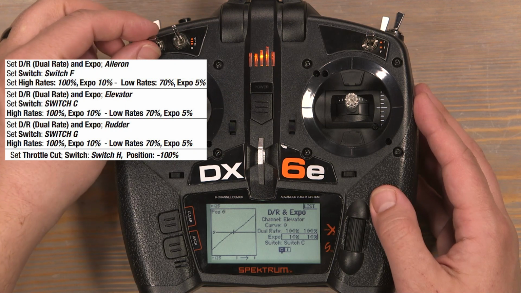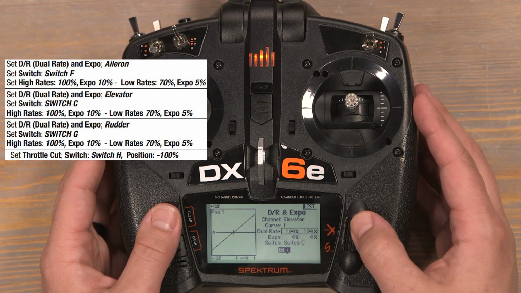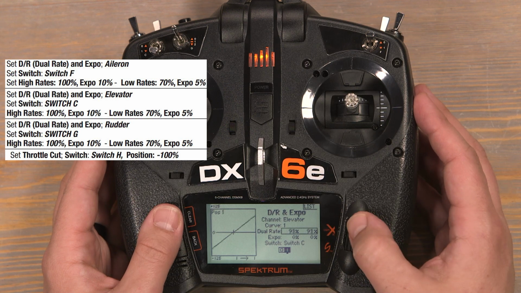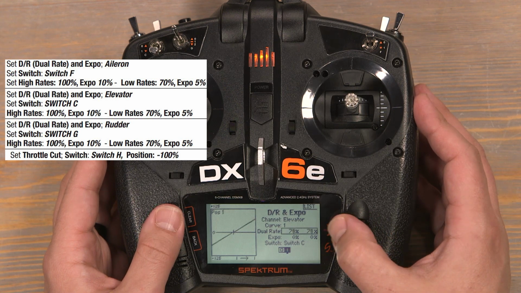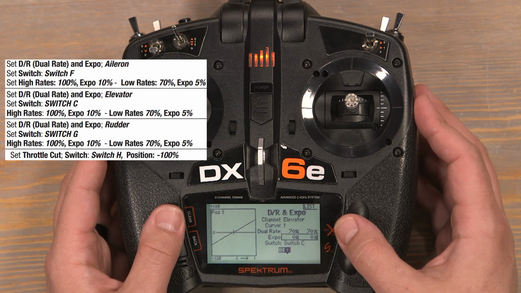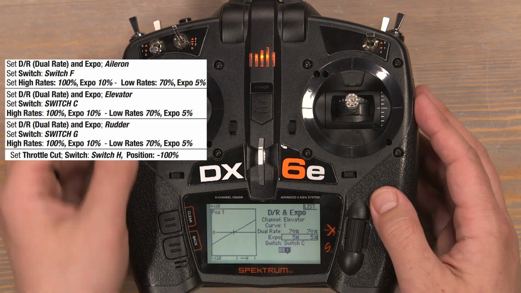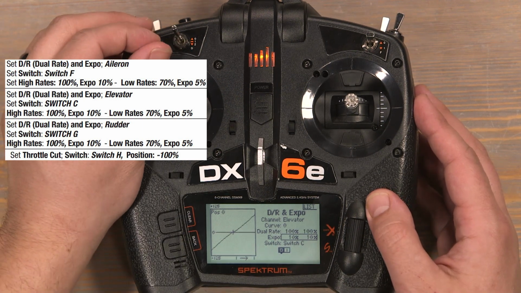We'll flip the switch down to the low rate position, and now we'll set those dual rates down to 70%. And the expo to 5%. Verify that it's working.